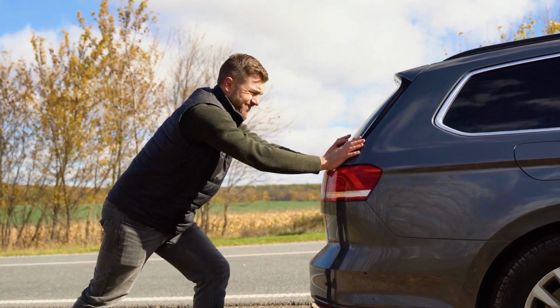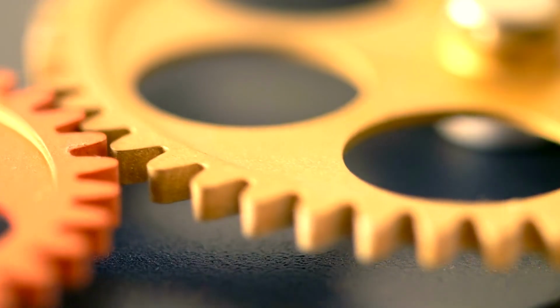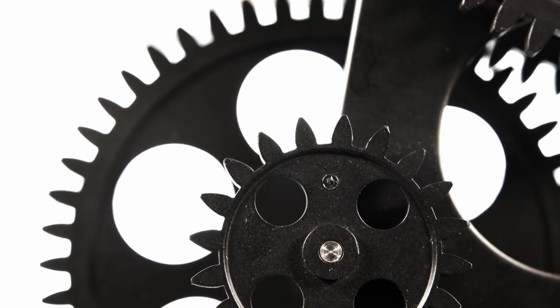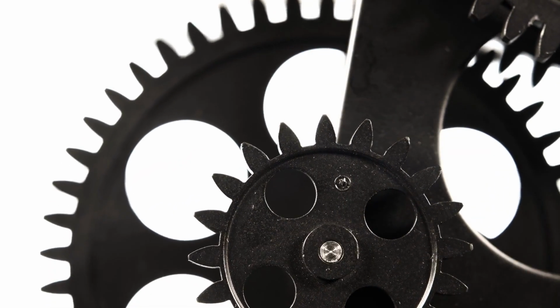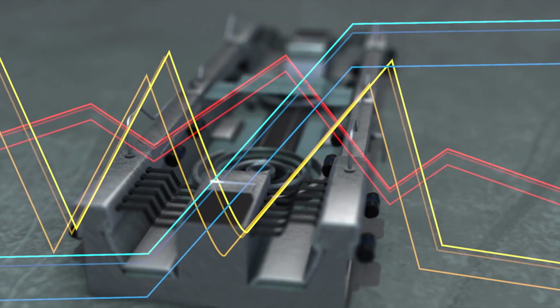Imagine trying to rotate a very heavy wheel using only your hands. You push, but it barely moves. Now, imagine attaching a much smaller gear to that wheel and turning the smaller one instead. Suddenly, the large wheel starts moving much more easily. This is not magic. This is a gear ratio.